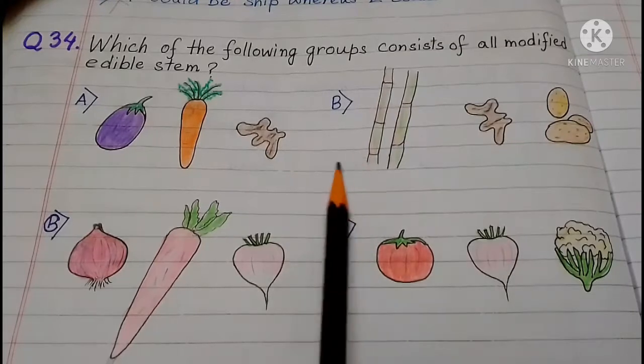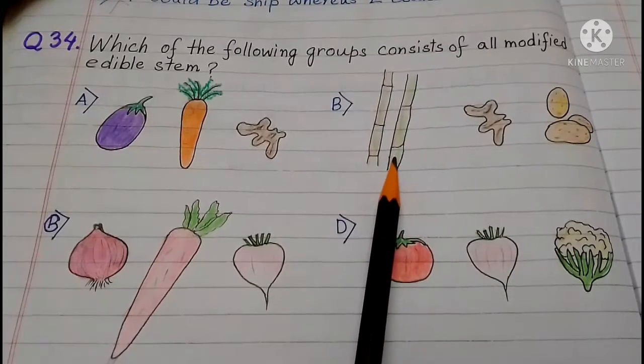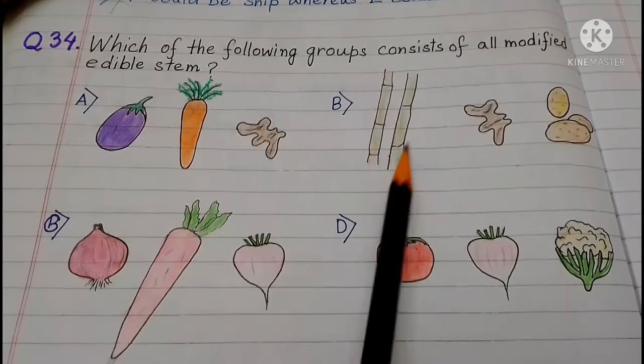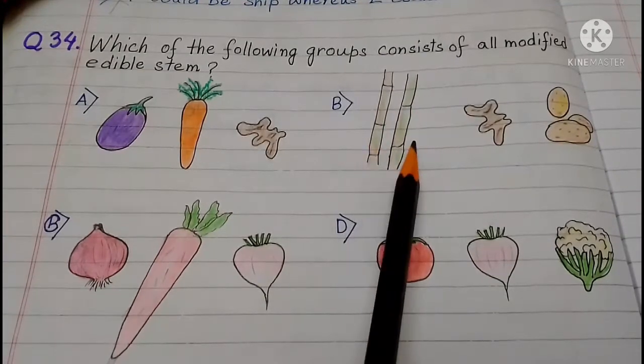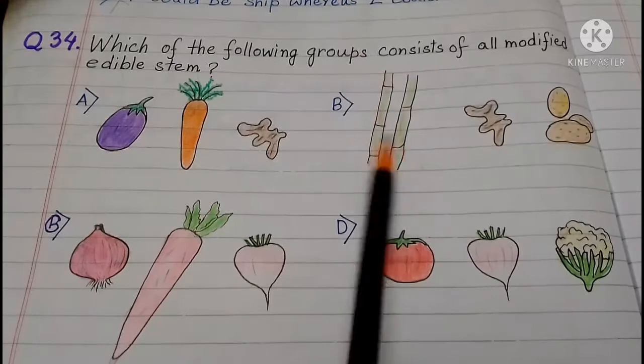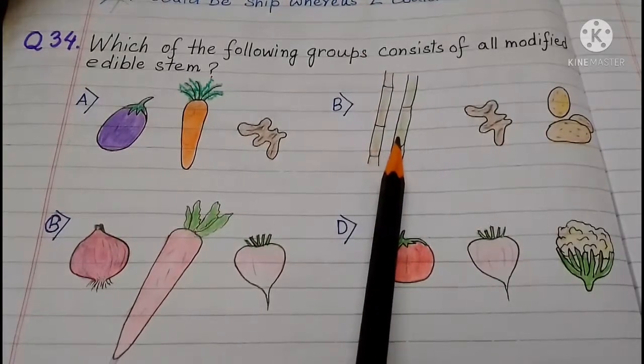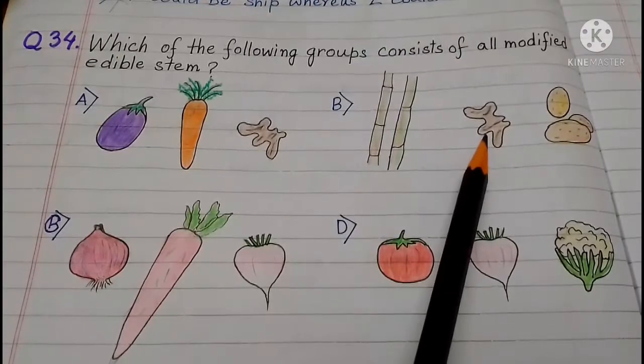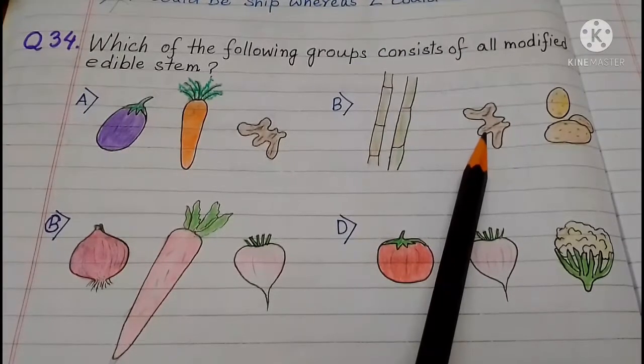Okay, come to B. This is sugarcane, a portion of the sugarcane plant. Actually the stem portion only. This is a modified stem. The stem becomes juicy and the outer covering of the stem becomes super hard. Okay, now this is again a modification. Ginger is a modification of stem.